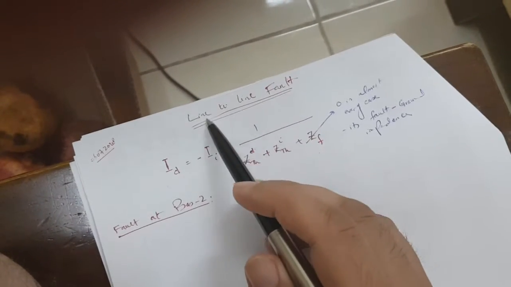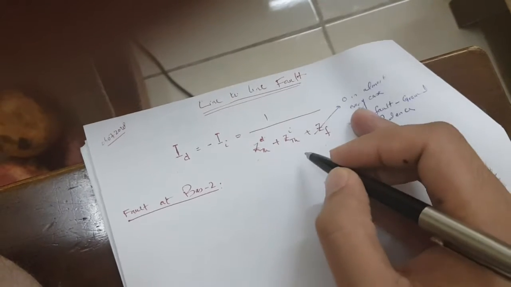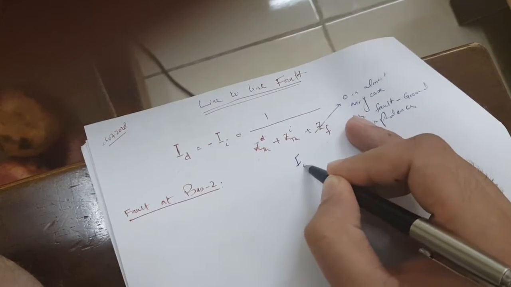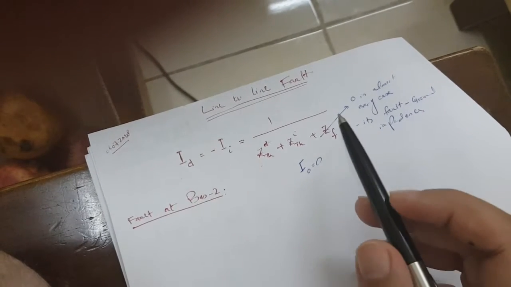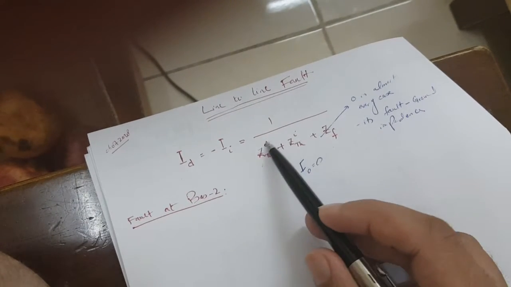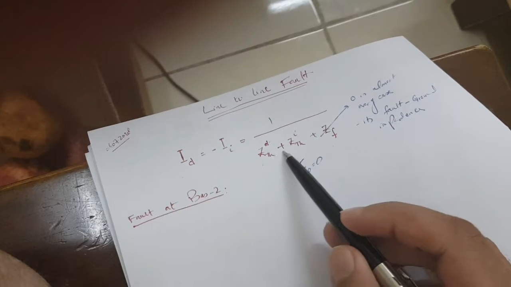In this type of question, the zero sequence current is always 0, so we will not evaluate it. So put in the values from the Z bus matrix.